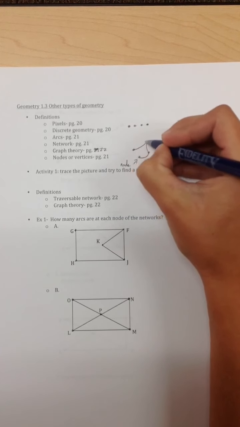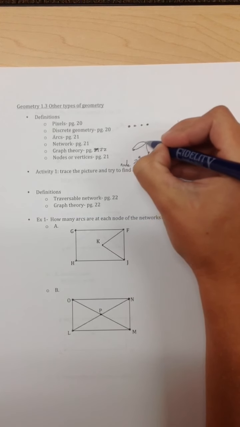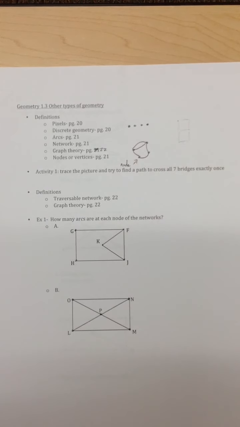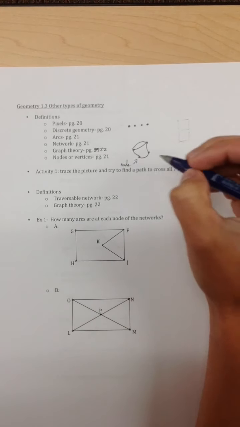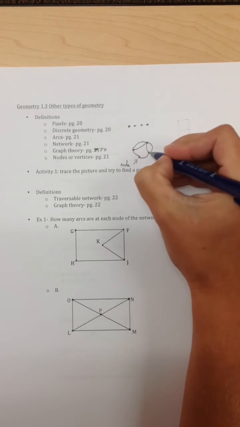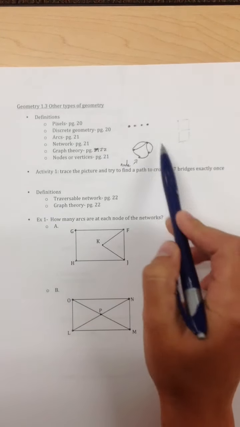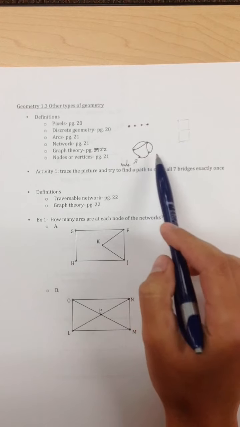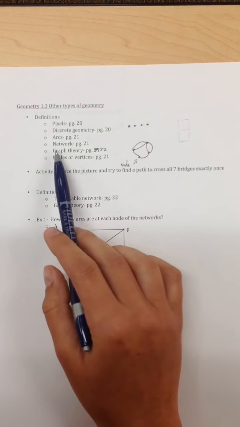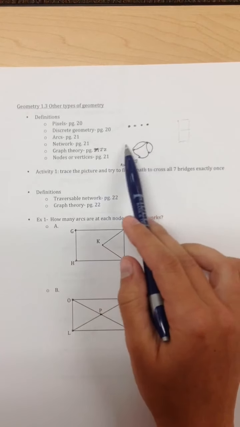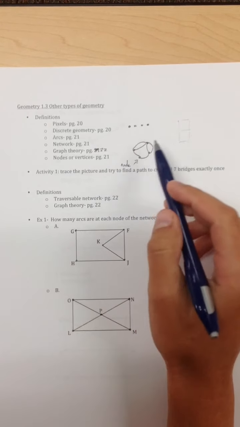Okay, now these arcs don't have to be straight. A lot of times when we're dealing with lines, we want them to be straight. In graph theory, your arcs don't necessarily have to be straight. They can be kind of curved like that. Okay, and you can have multiple arcs going to multiple nodes like that. So this would be a picture of graph theory, and then this whole picture together is what we call a network. So if we're talking about a network being traversable, this is what a network looks like.